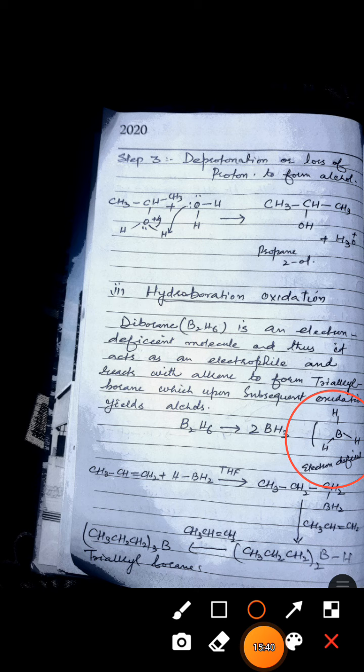There are only 6 electrons. This boron, 2, this, and this. That is why this is deficient in electron. This is deficient in electron, BH3, and it acts as electrophile. And reacts with alkene.